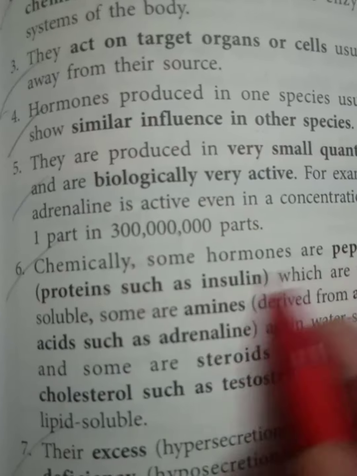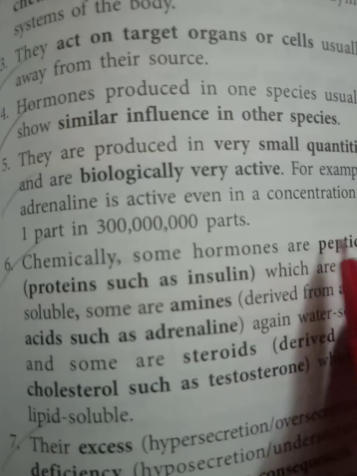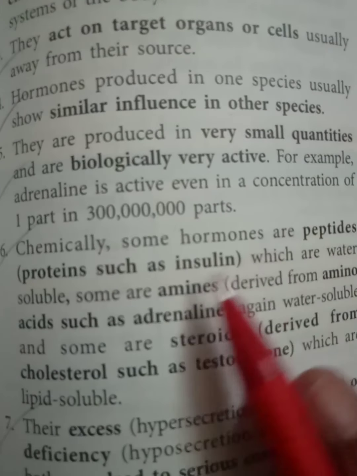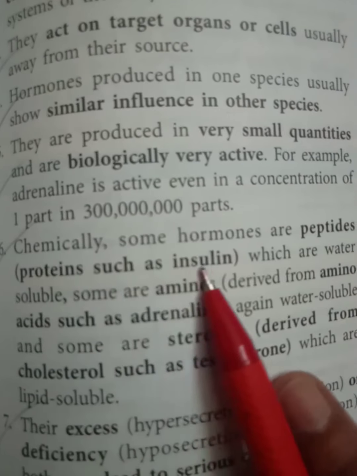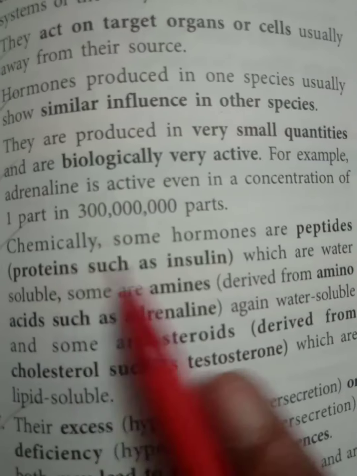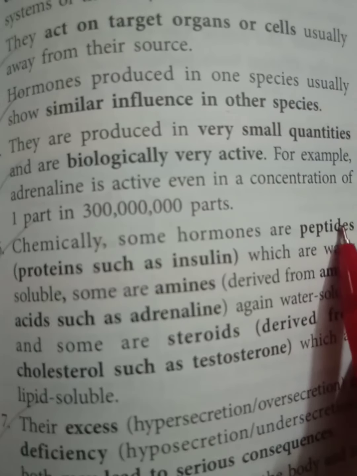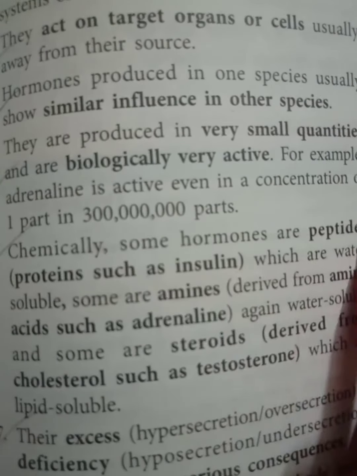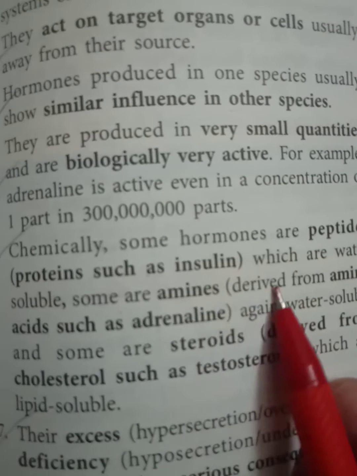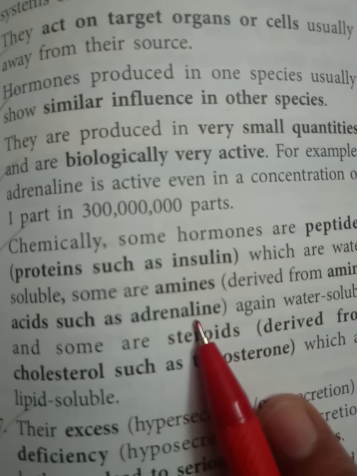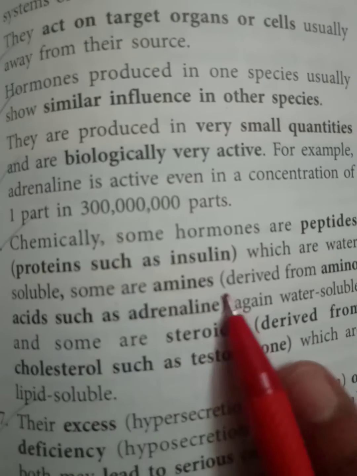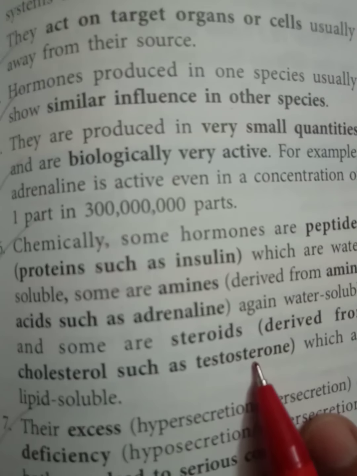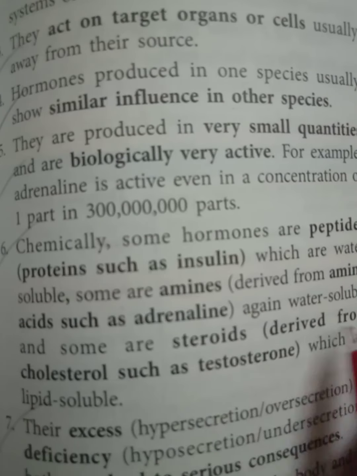Then chemically, some hormones are peptides. This is about chemical nature. Some hormones are peptides, some are amines, some are steroids. Example of each you should know. That peptides example is insulin. That is, peptides are made up of protein. So insulin is proteinous in nature, which are water soluble, while some are amines which are derived from amino acids such as adrenaline. Then water soluble, this is also, and some are steroids which are derived from cholesterol such as testosterone secreted by the testis. These are lipid soluble.